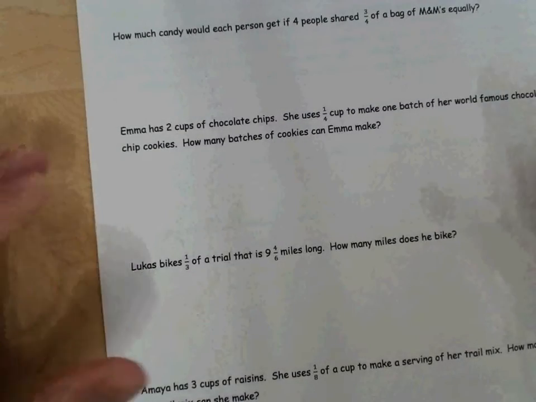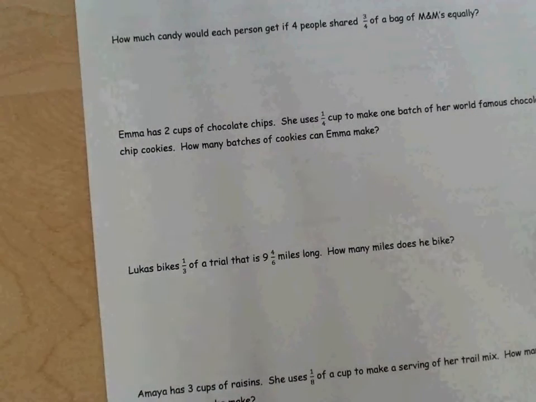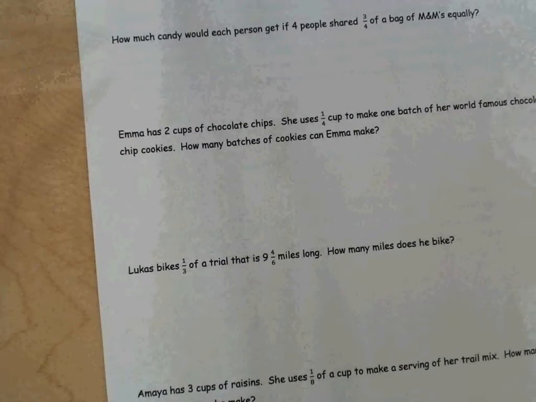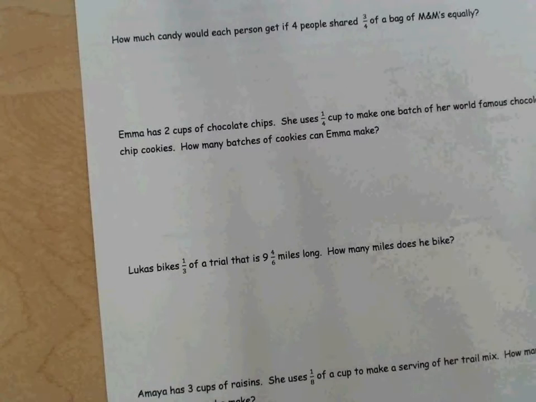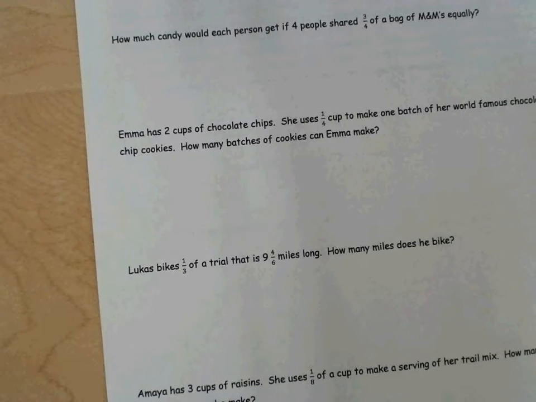Good afternoon. We are going to go over two classwork problems today. We're doing multiplication and division whenever we solve these, so the students need to look for keywords.